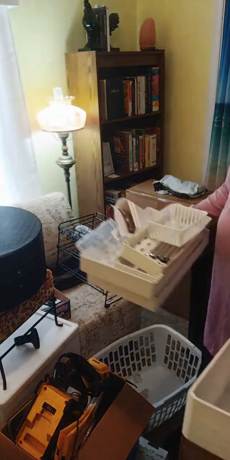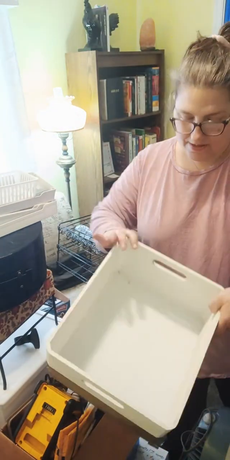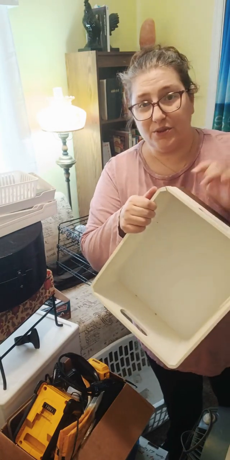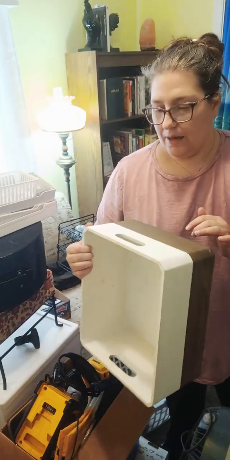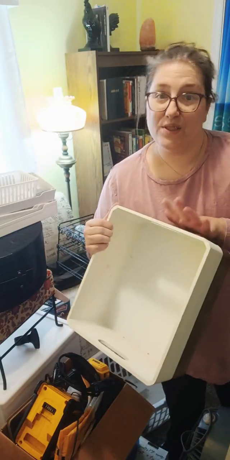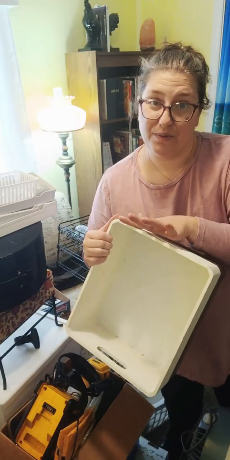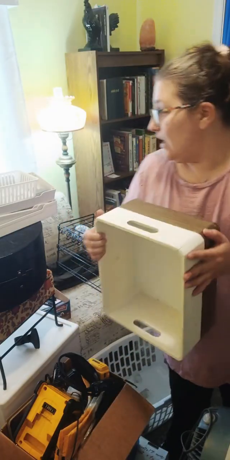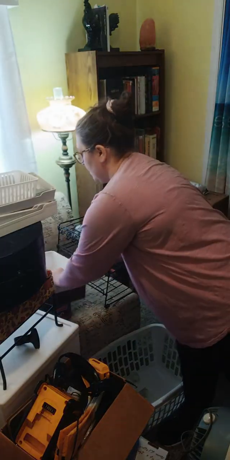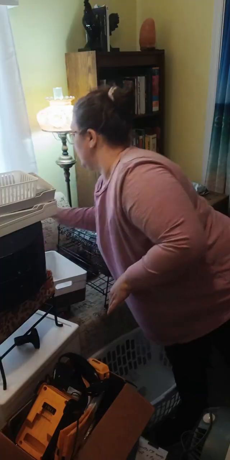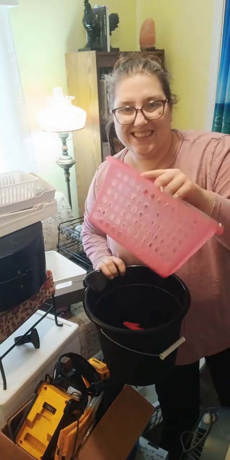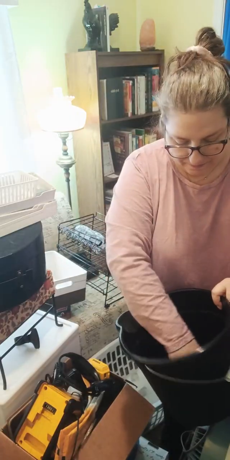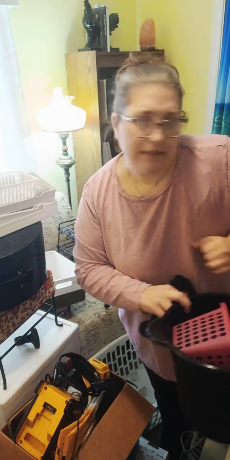So like this, oops. This is broken, but we have some glue and we'll be able to fix that pretty easily. So this is something that was a little higher end, so we're going to hold on, do a little bit of a repair and see if we can fix it and use it for something. Let's see. Like this, we can let that go. The bucket, we can let that go. We have like 70 of these buckets, so we're going to say goodbye.